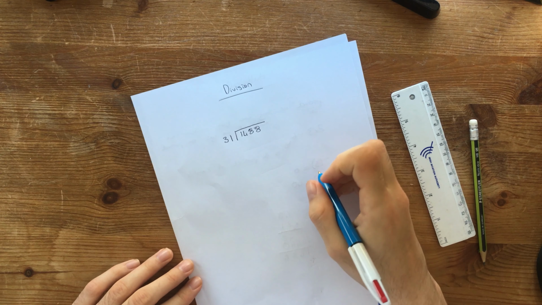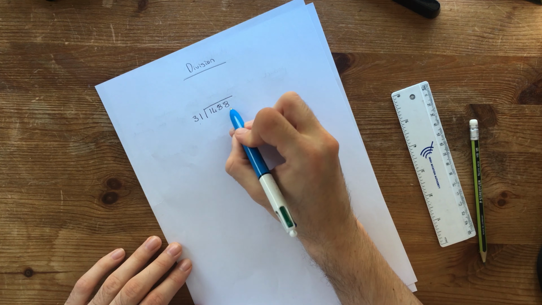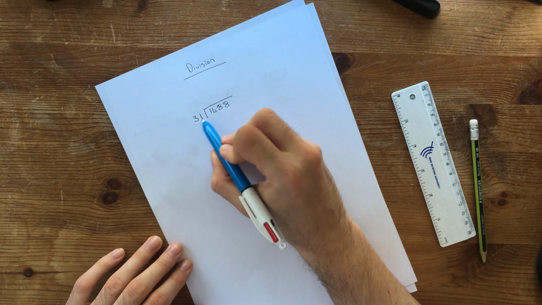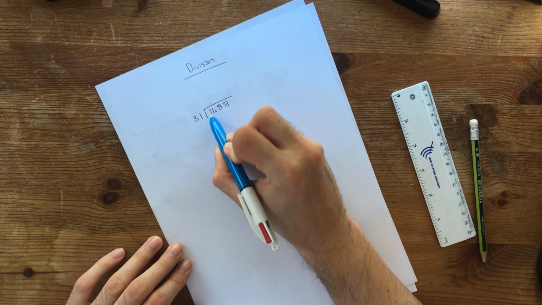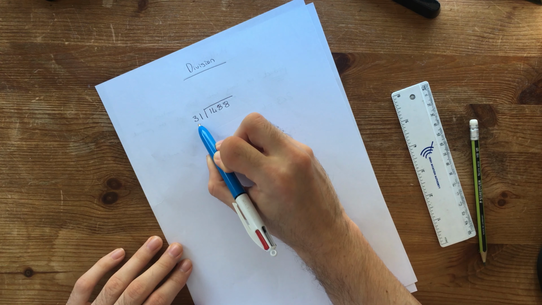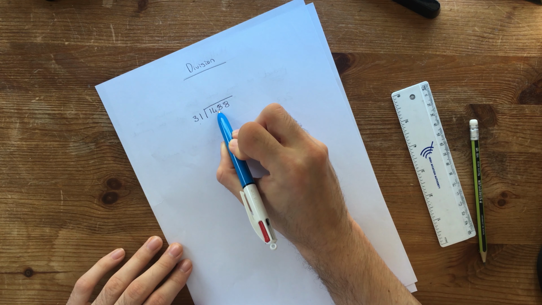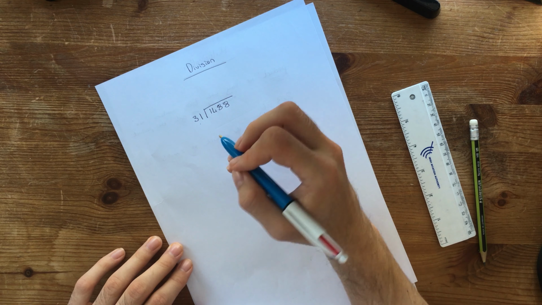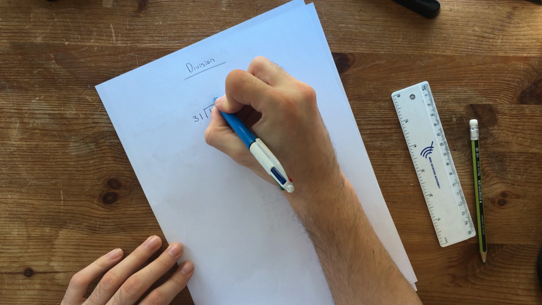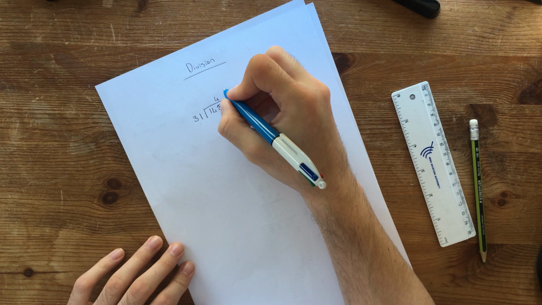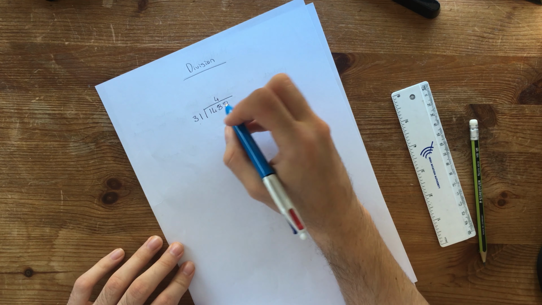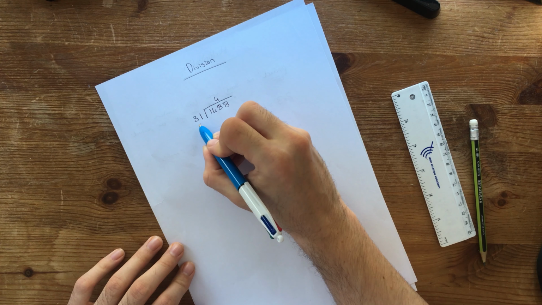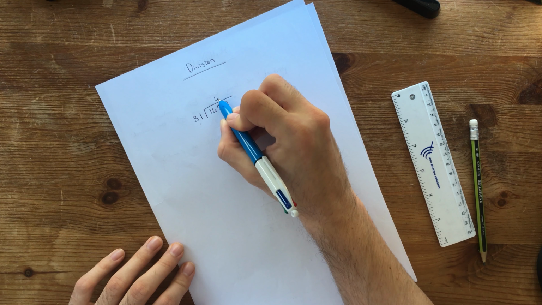So this is how we write our division. This means that we're dividing 31 into 1488. First of all, we see, can 31 go into 1? No, it can't. Can 31 go into 14? No, it can't. Can 31 go into 148? Yes, it can. How many times does it go in? With a bit of work on a calculator, it actually goes in 4 times, with a remainder. So we won't worry about that. It goes in 4 times.